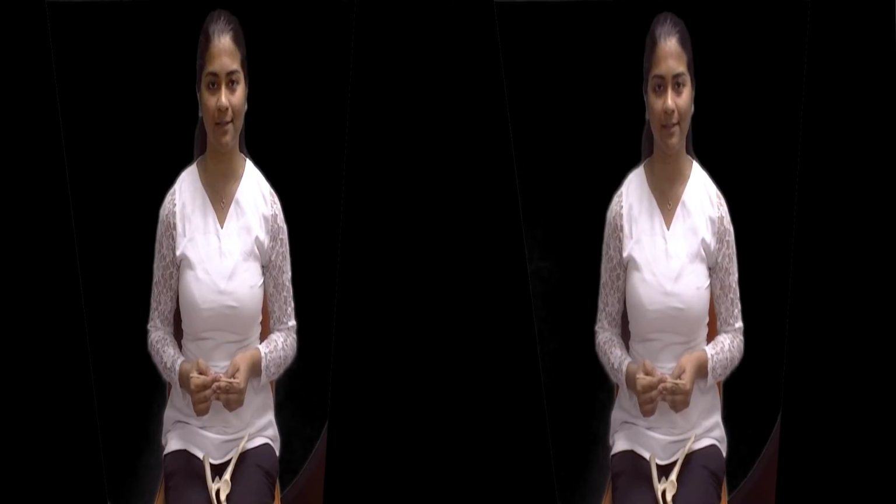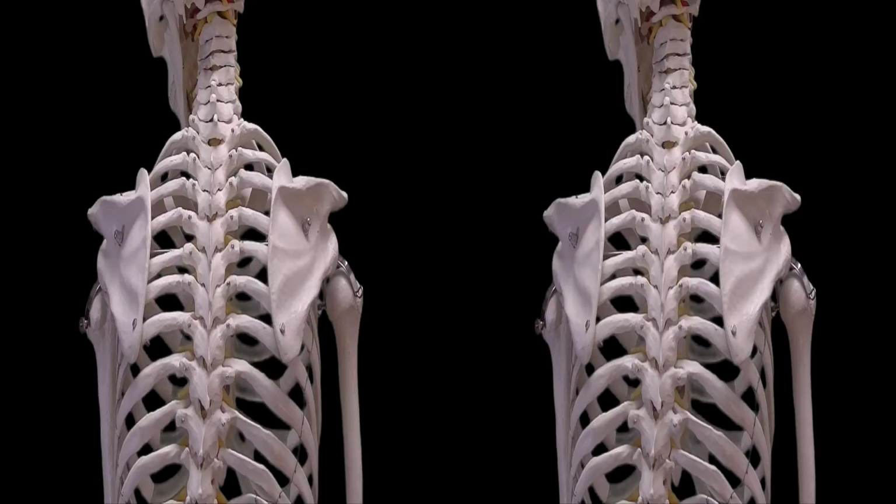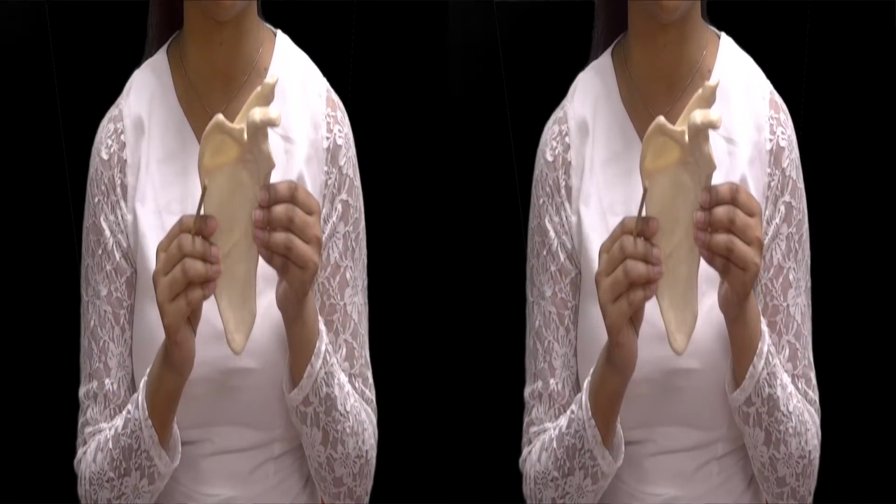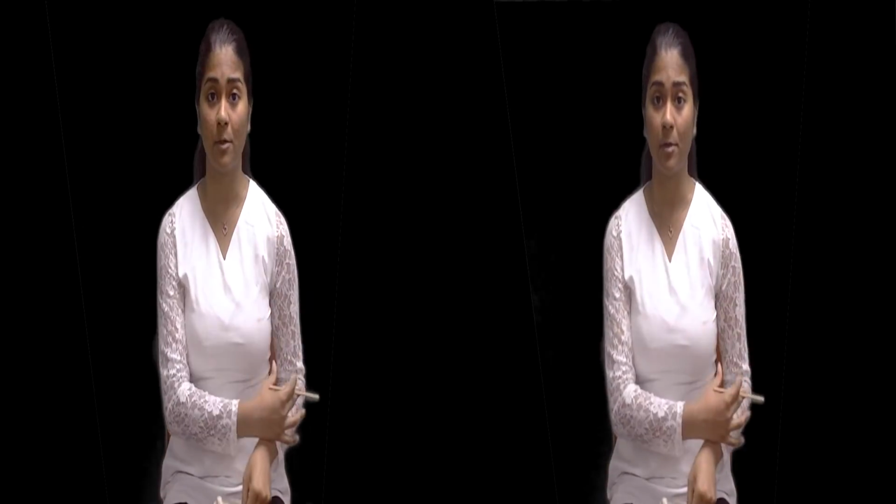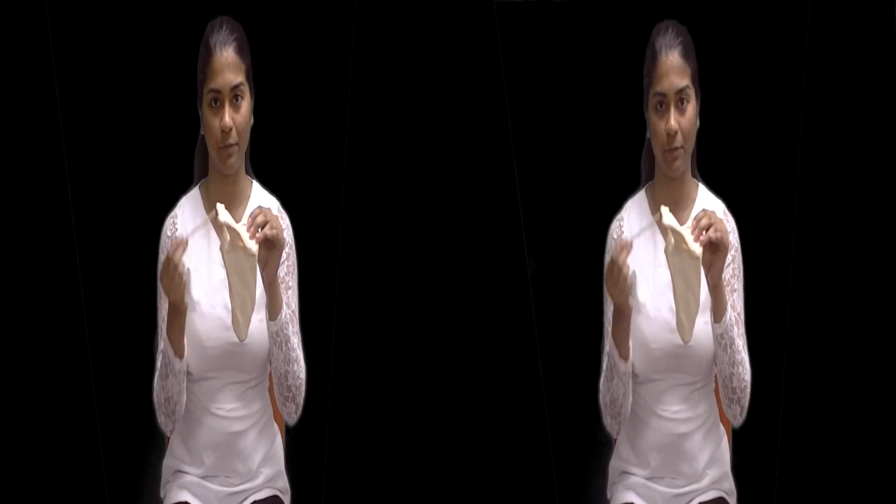Hello, my name is Ankita, and today I will talk briefly about the structure of the scapula, which is more commonly known as the shoulder blade. Over here, as you can see, this is a large triangular flat bone, and the main function of this is really just to connect the upper arm to the thorax. Now going back to our structure, we have the anterior view, and if I turn this around, this is the posterior view.